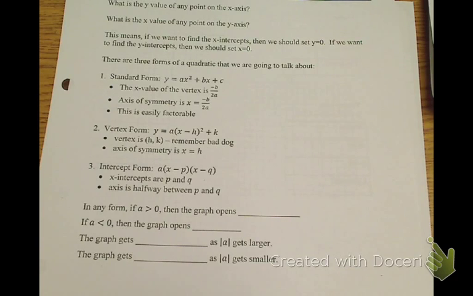Down here, in any form, if a is greater than 0, that means it's positive. So what's that going to do with your parabola? It's going to open up. And if your a is less than 0, that means it's negative, and it's going to open down. It's being reflected.